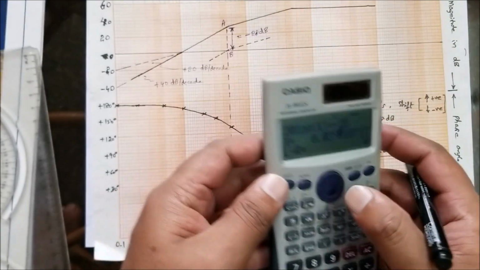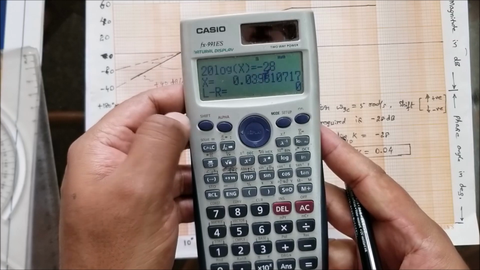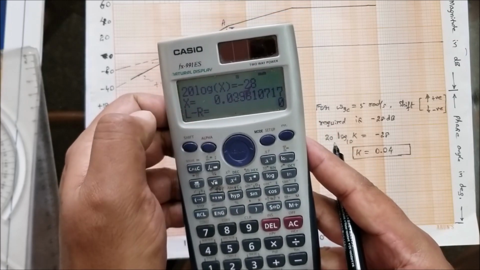Whenever you press shift solve, you will get the previous answer. Kindly press equal to, and it will calculate and give the actual answer.